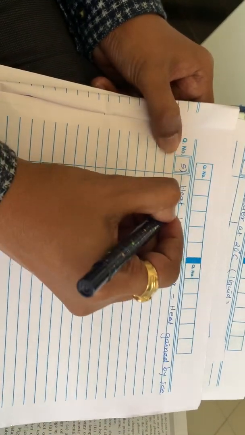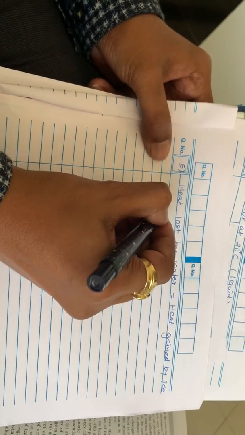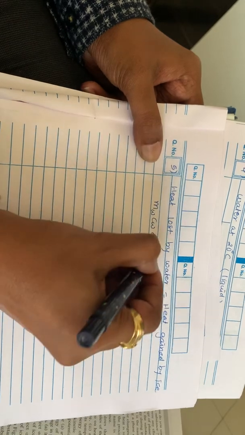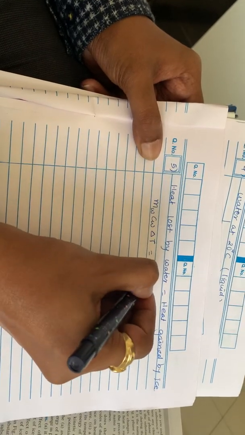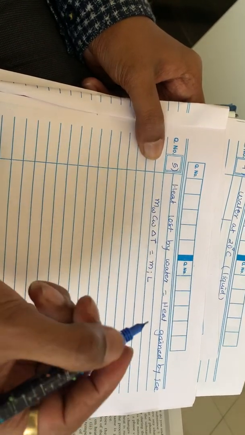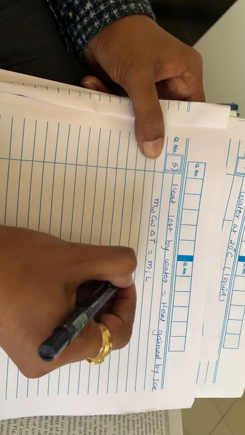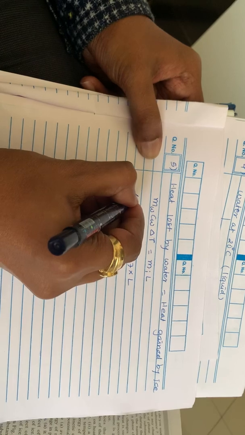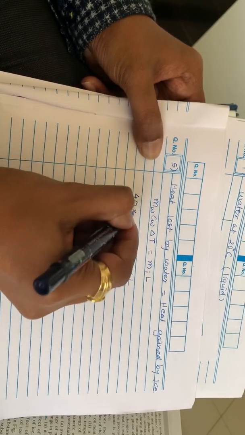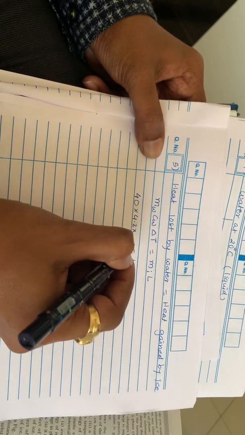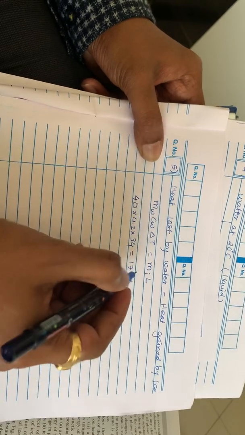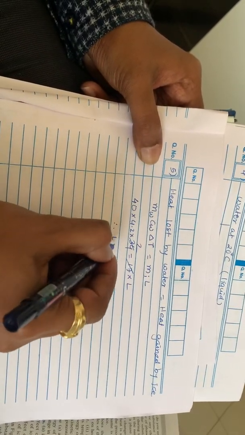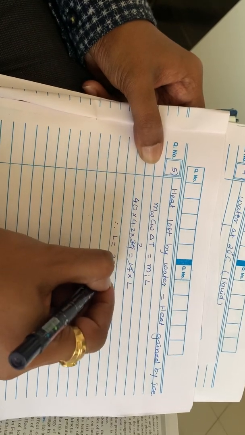Now here heat lost by water, that is mw cw delta T is equal to m of ice into L. Now 17 gram of ice is given, that is 17 into L is question mark. Mass of water is 40 gram. This is 4.2 into this change in temperature is 34.